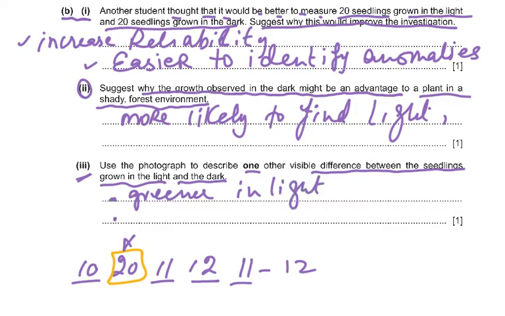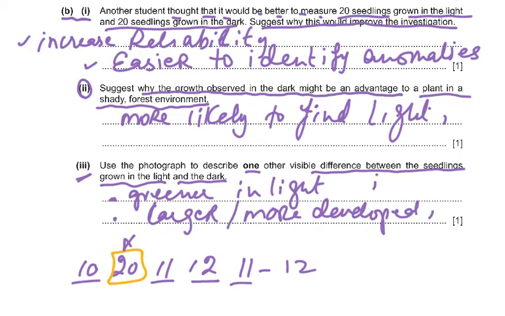Or you could have said something else like more developed, larger. So these are the wordings that you could have used. This is only 1 mark for it, but of course see that you do get your 1 mark. So greener, darker, chlorophyll present.